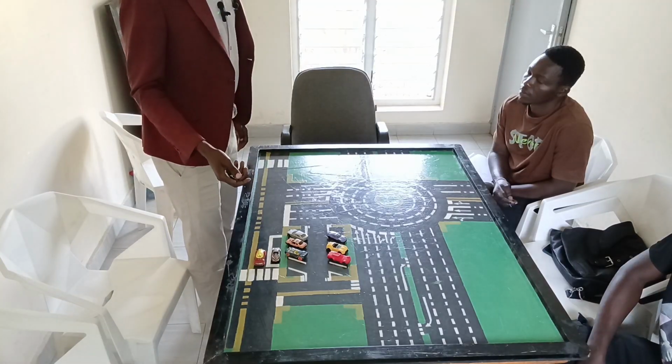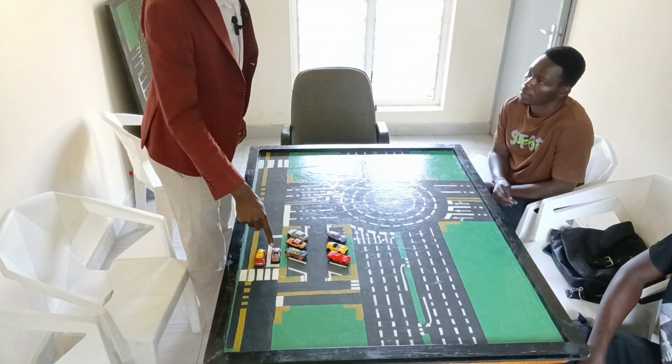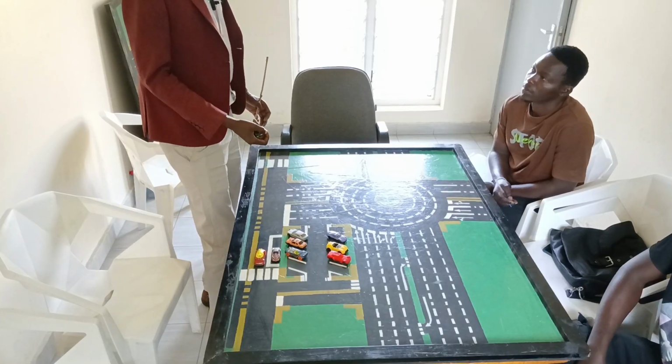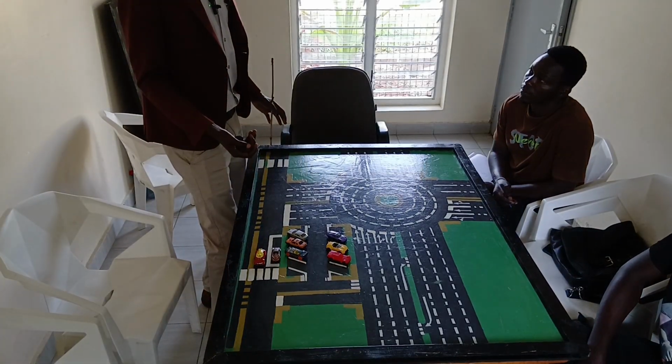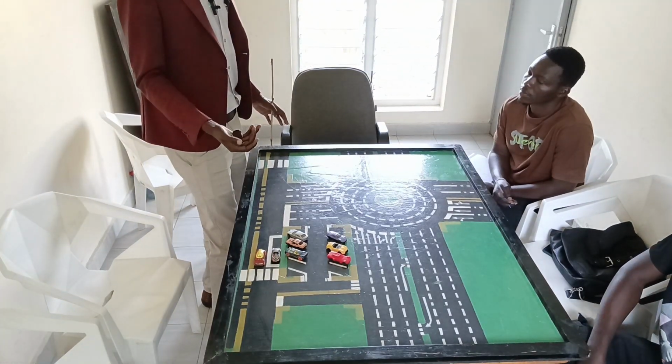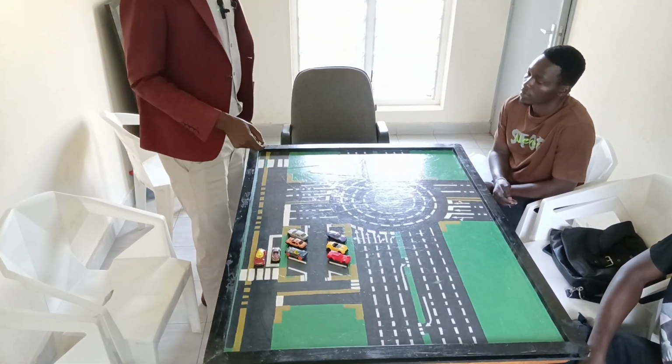Then the other one we said is called uncontrolled parking zone. So this means this place is not secured. Somebody can easily knock you, can easily even remove one of your spare wheels. So this place is not secured. You park at your own risk.